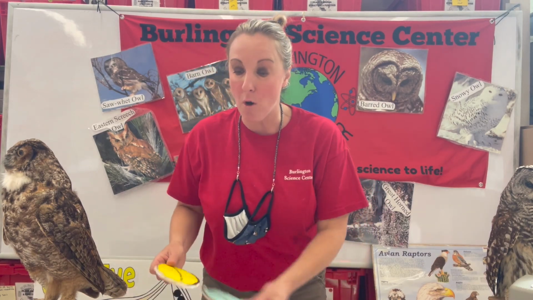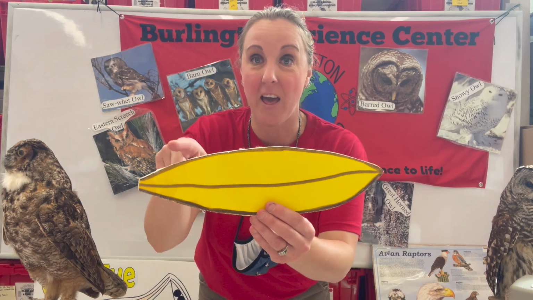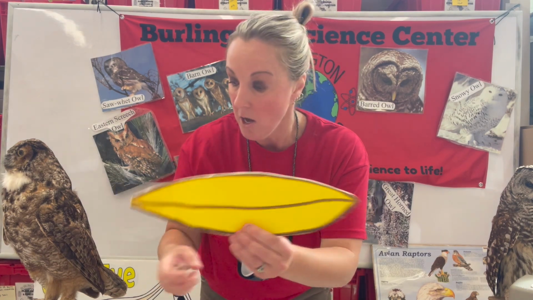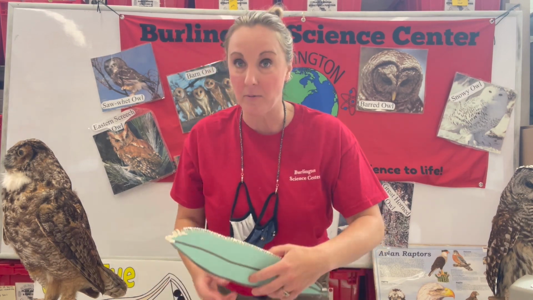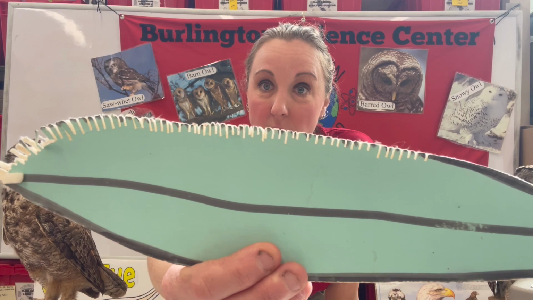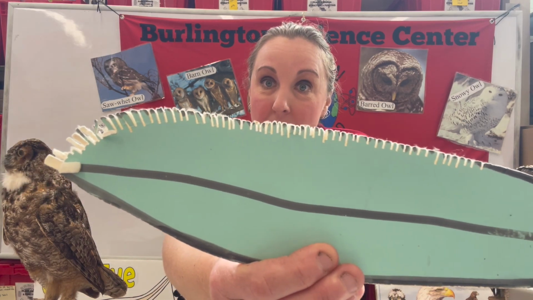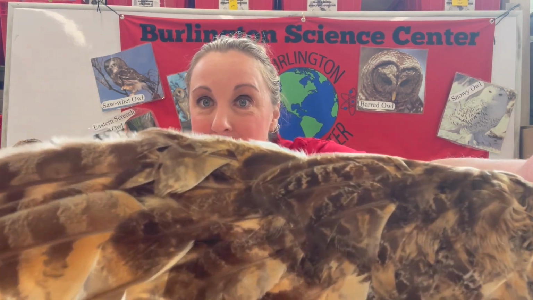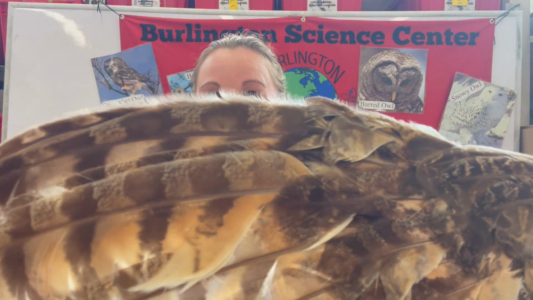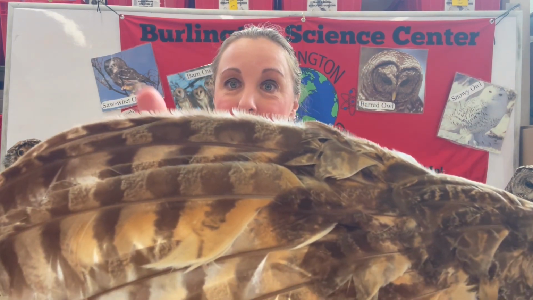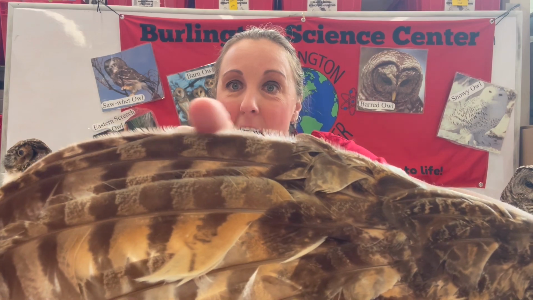When you look at most bird feathers, the edge of the feather is like a solid straight line. It's a plane. But when we look at an owl's feathers, it has little tiny soft ridges or little lines cut in them. And we call this a fringe. And I'm going to show this to you on the real owl wing. Can you see that fringe? Right at the end, it looks like a soft kind of fluff.